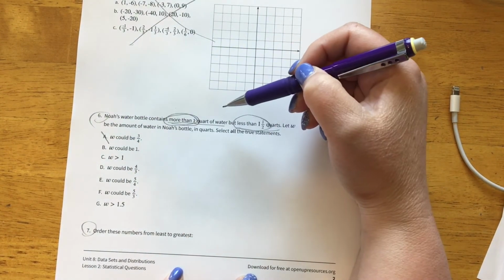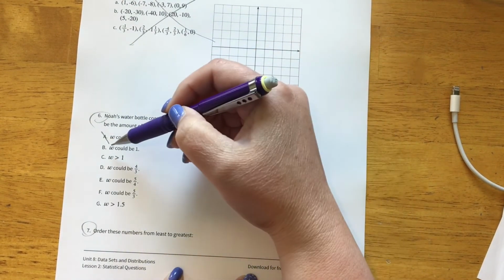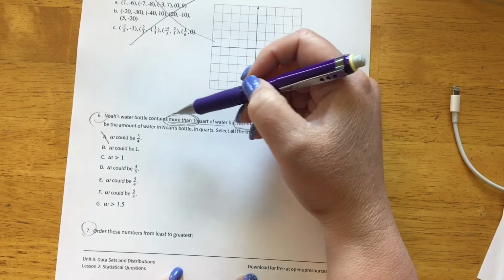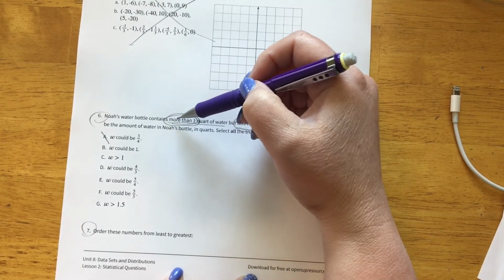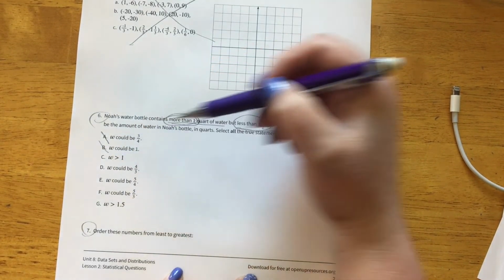Nope. Is it less than 1.5? Yes, but it's not more than 1, so that's out. W could be 1. Now, this is the tricky one. Is 1 more than 1? No. So that's out.